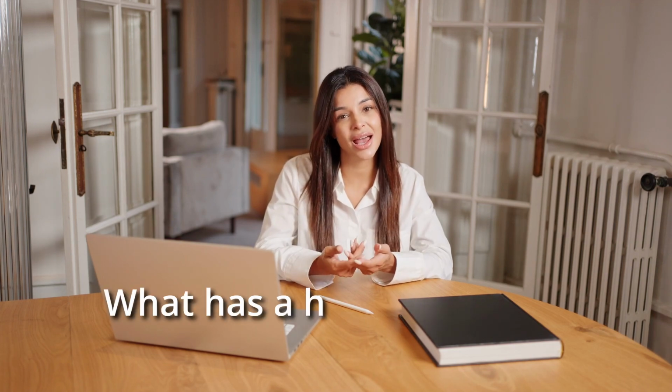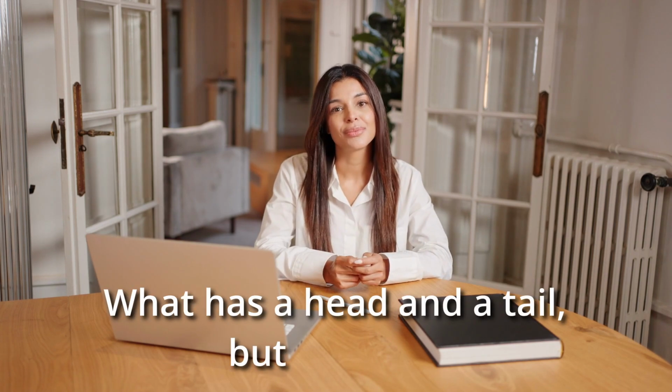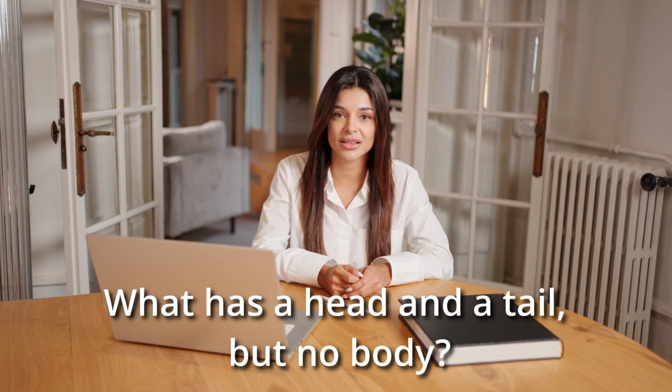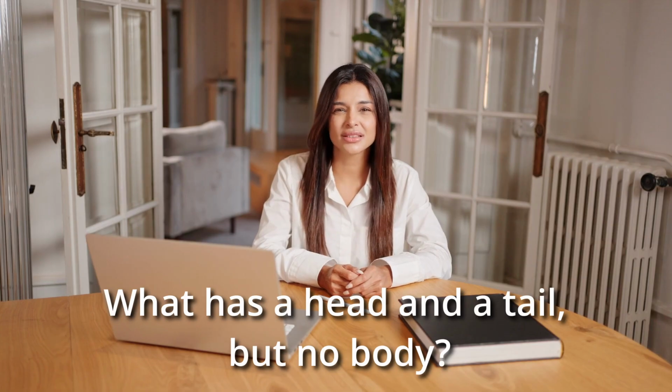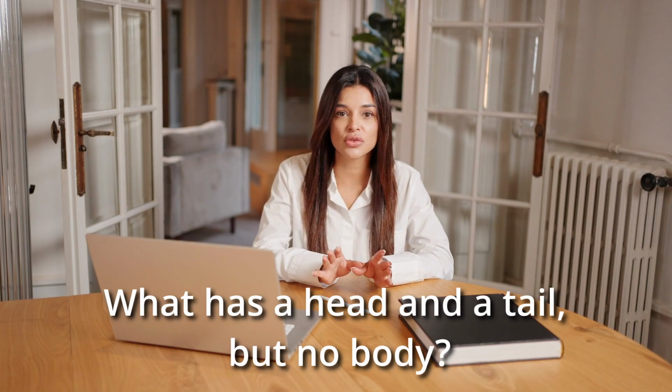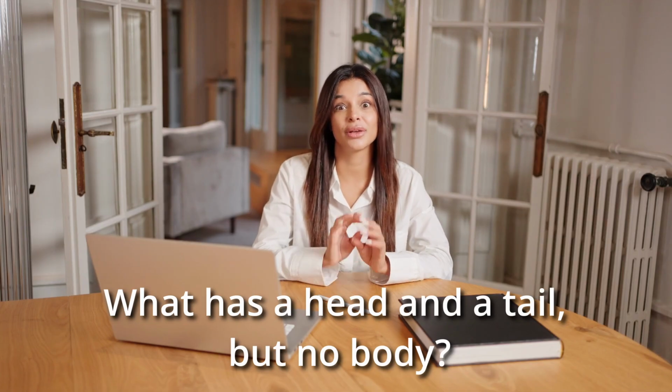Here is your first challenge. It sounds simple, but listen very carefully to the words. What has a head and a tail but no body? Head and a tail but no body. Think about objects, not living things. What common object has these two parts? I'll give you a moment.